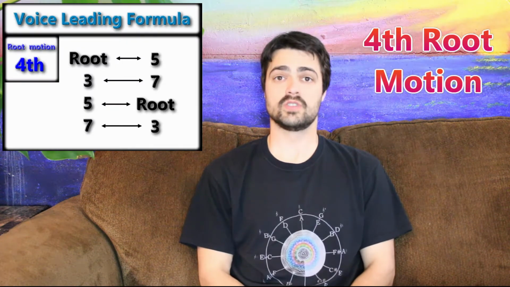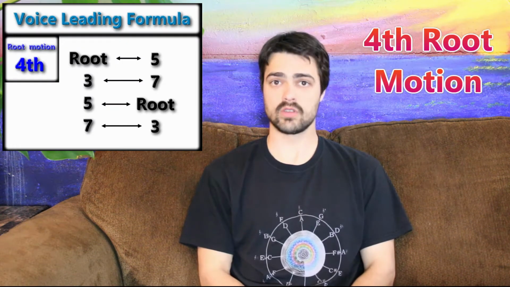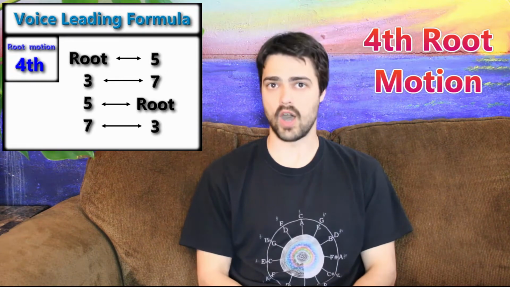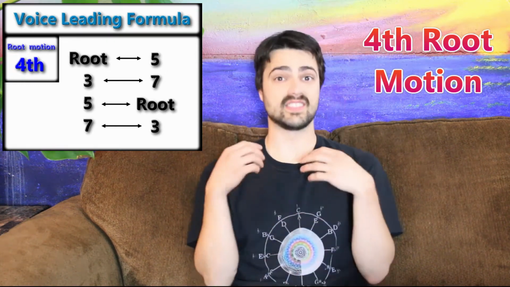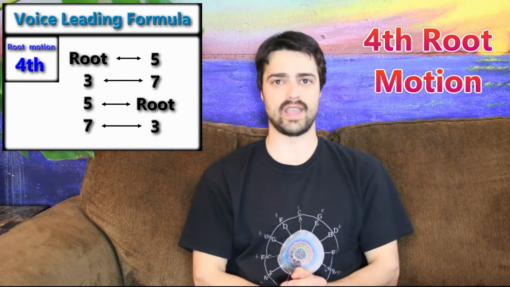When the root moves up or down a fourth, we have a function swap. The root swaps with the 5th, and the 3rd swaps with the 7th. This works both ways.